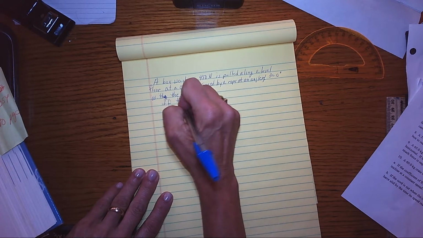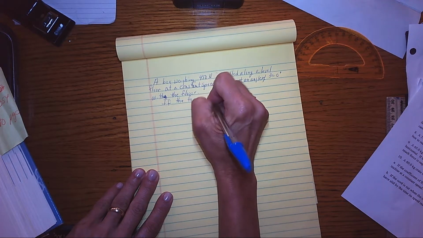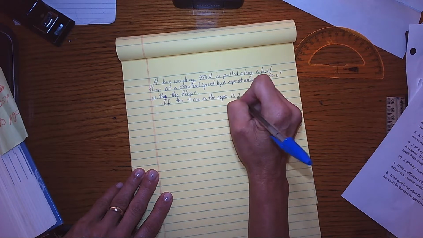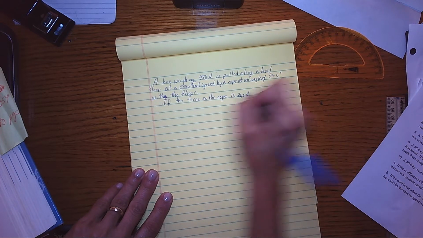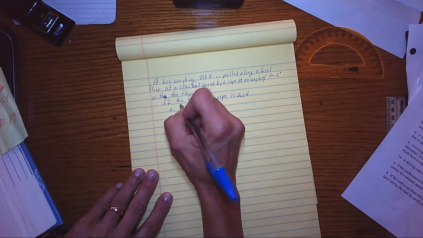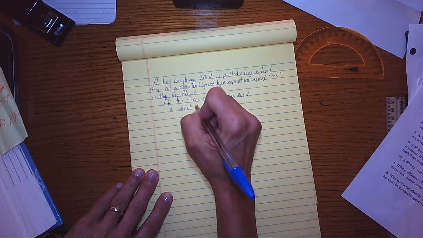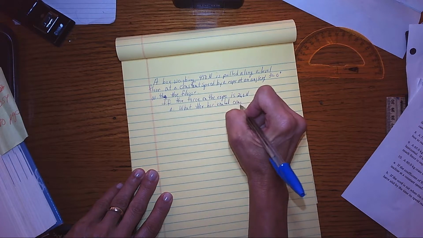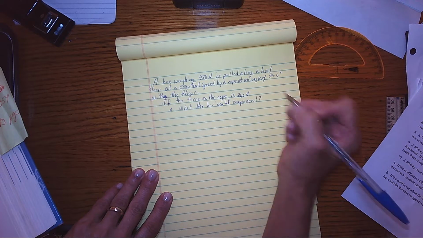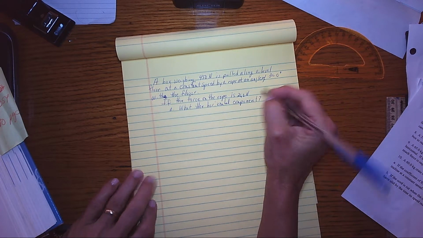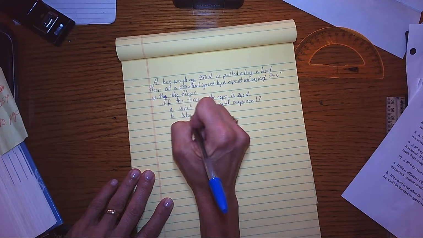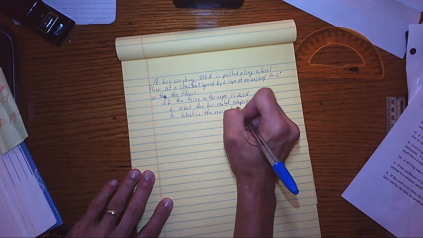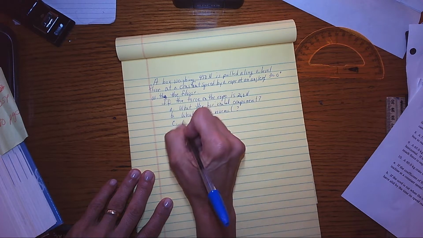If the force on the rope is 260 newtons, A, what is the horizontal component? And B, what's the normal? And C, what's the coefficient of sliding friction?